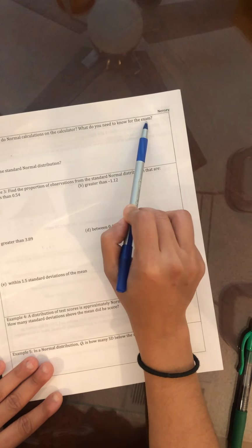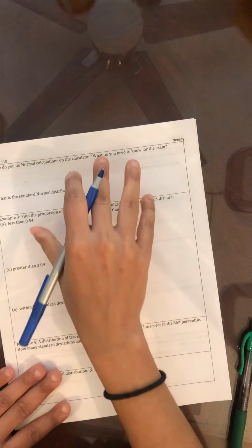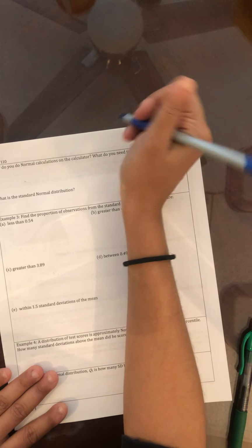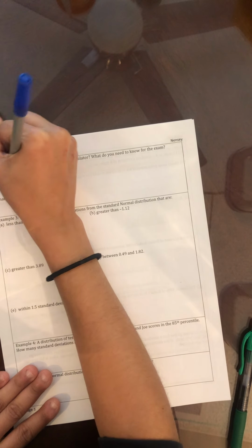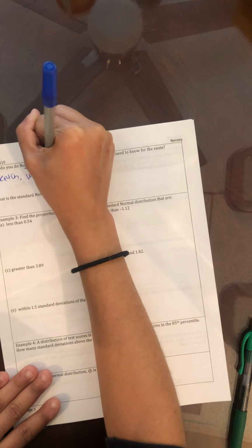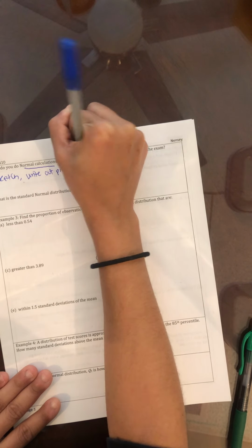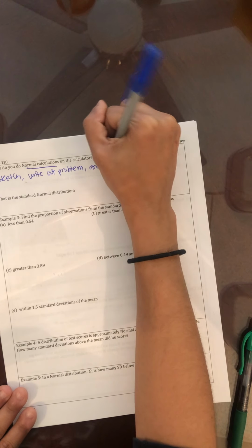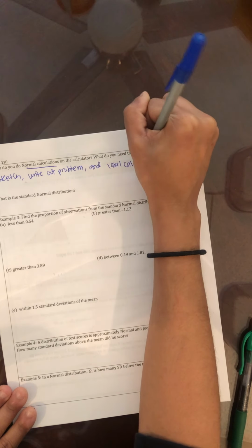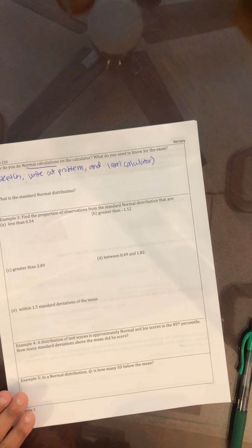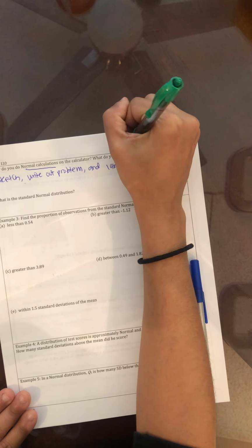But before I do that, I have one more set of notes. It says, how do you do a normal distribution on a calculator? What do you need to know for the exam? And then what is the normal distribution or standard normal distribution? Okay, so for this one, a normal calculator, the 3 steps are you have to sketch, write out the problem, and label calculator. That's essentially the steps I want you to do. Okay, so for this one right here, you're going to use normal CDF.